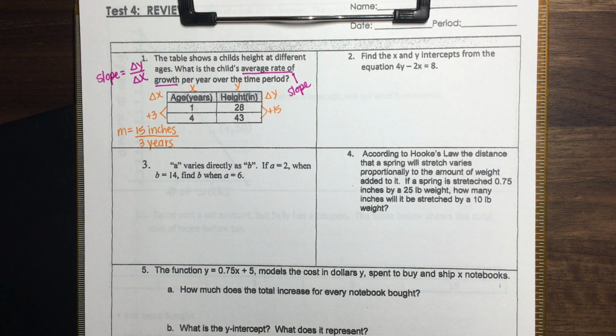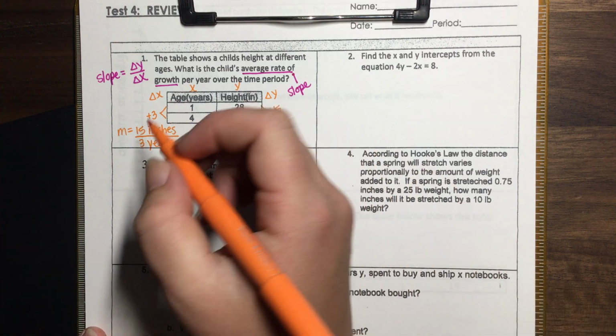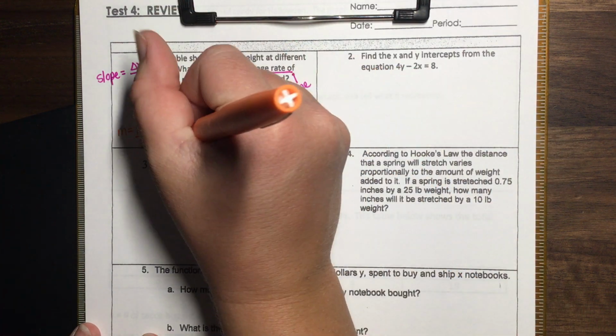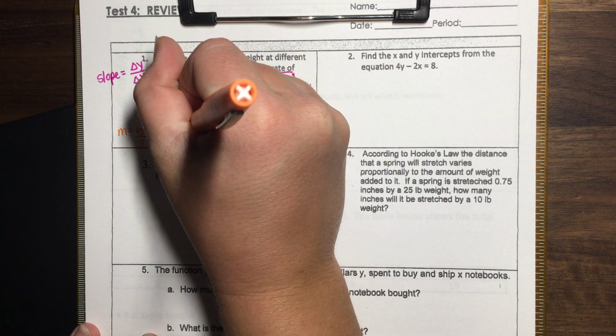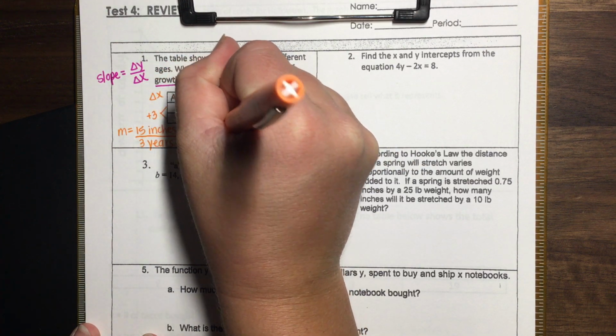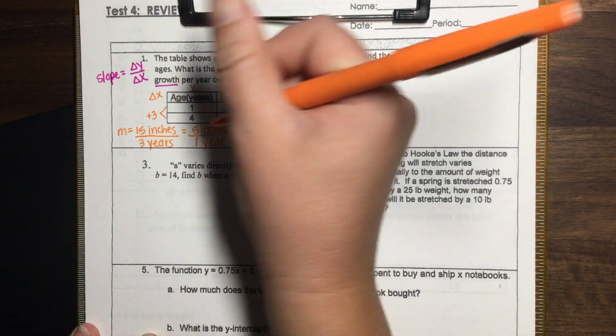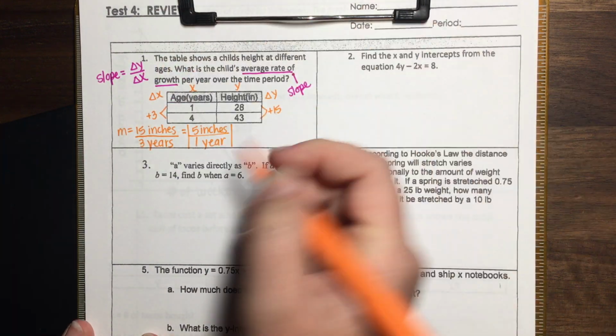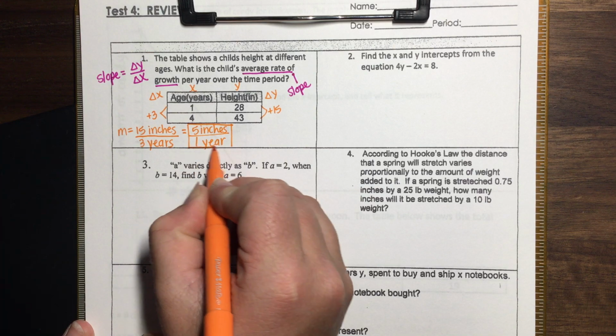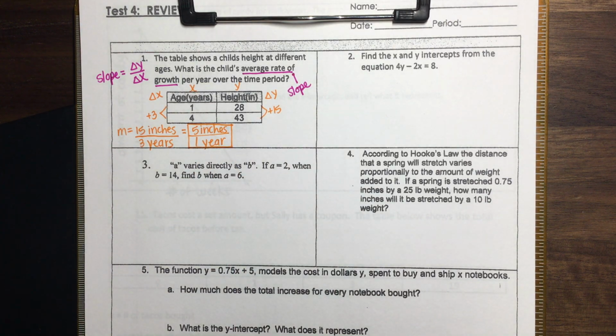Okay, 15 divided by 3 can be simplified. If I divided each of them by 3, I would end up getting 5 inches per 1 year. All right, so this kiddo grows 5 inches every 1 year.